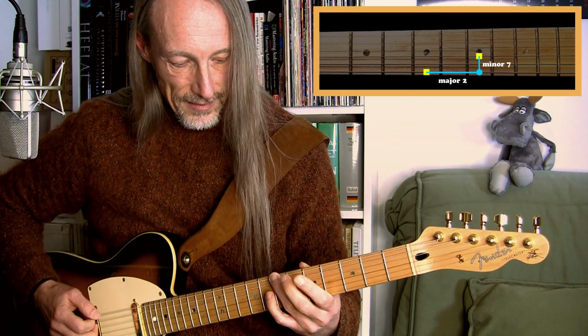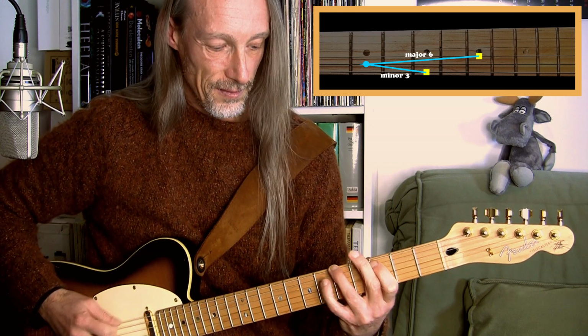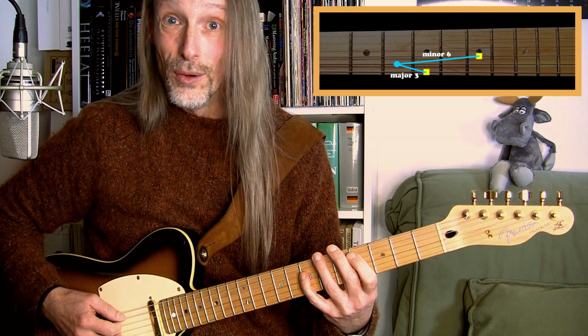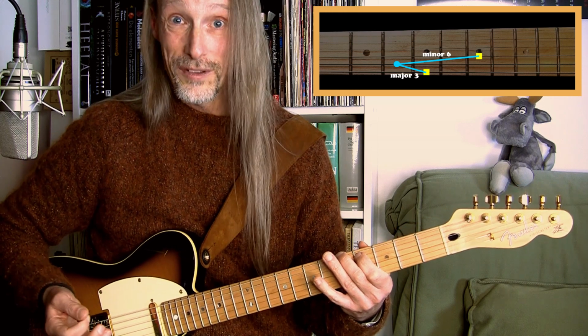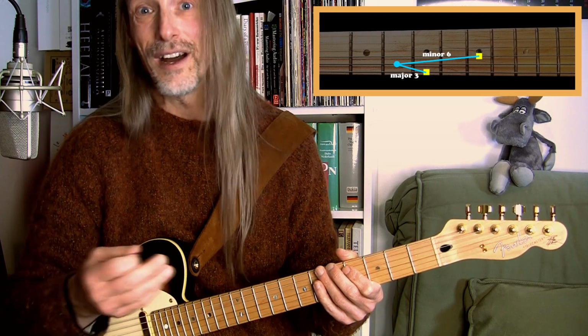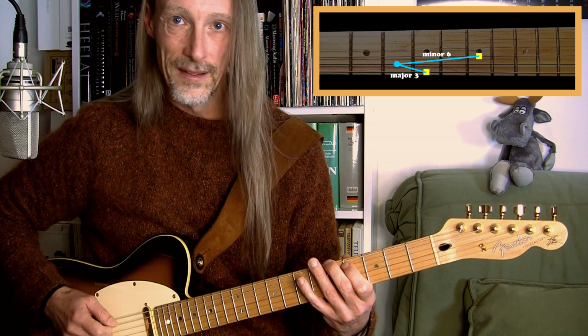This we can also do, of course, for all the further intervals. A major second needs to add a minor seventh to get to the octave. A minor third, 3 halftone steps, needs an added interval of 9 halftone steps, the major sixth, to get to the octave. And the major third, 4 halftone steps, needs to add an interval of 8 halftone steps, the minor sixth.